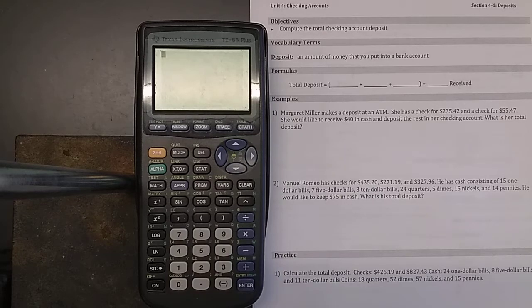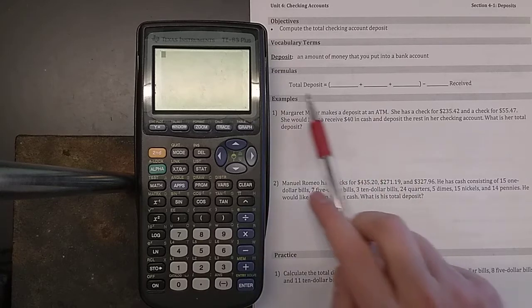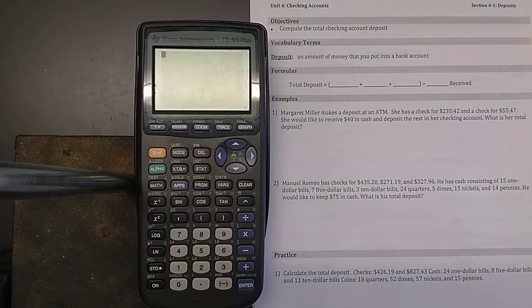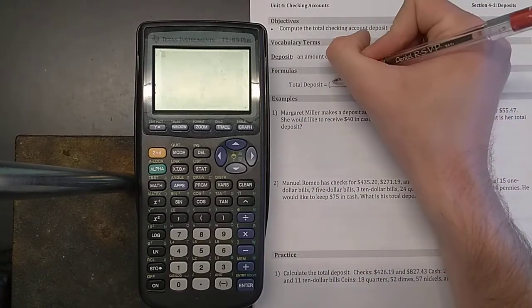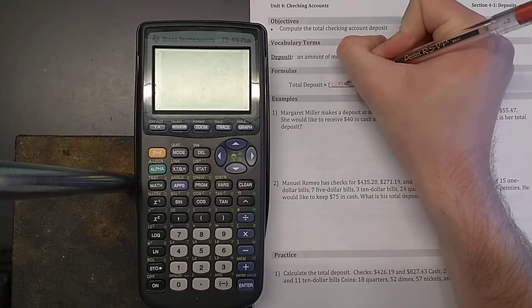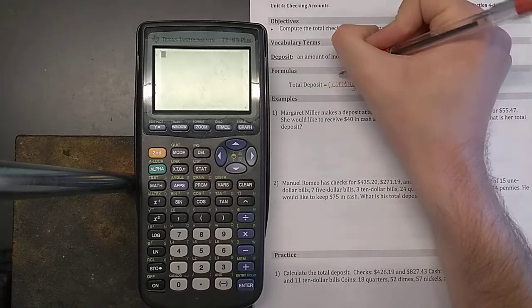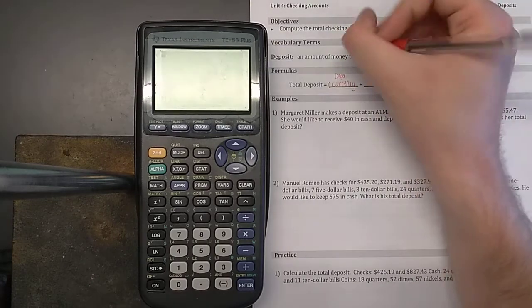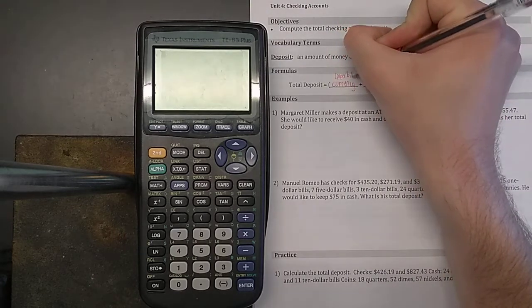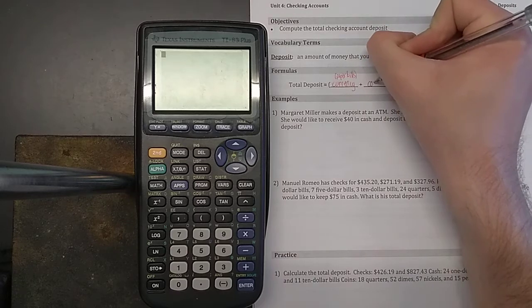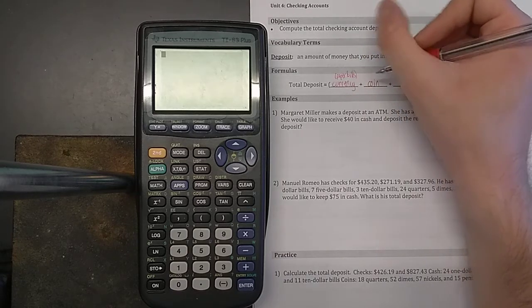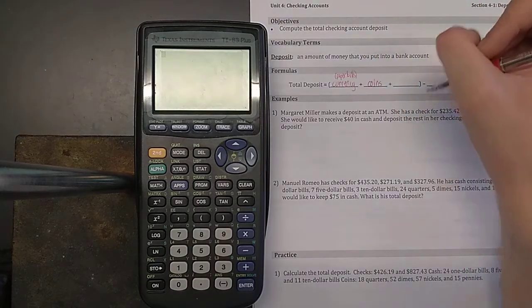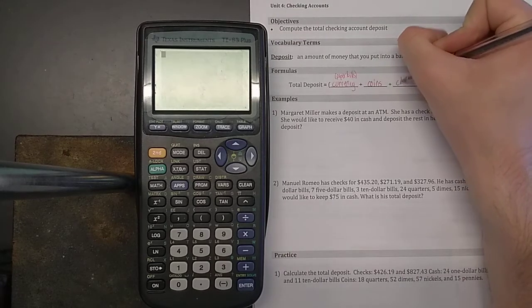We're going to be focused on making sure that you can calculate how much money you're depositing. In other words, your total deposit. Your total deposit is going to be the sum of the currency that you put in. Currency is just a fancy word for paper bills, like dollar bills, like $5 bills, $10 bills, etc. Plus any coins, quarters, dimes, nickels, pennies, half dollars, full dollars, and checks.